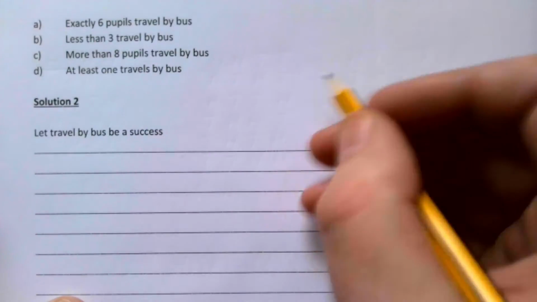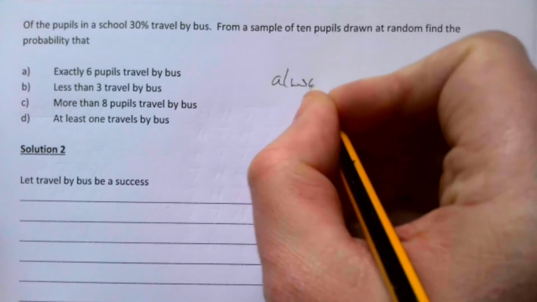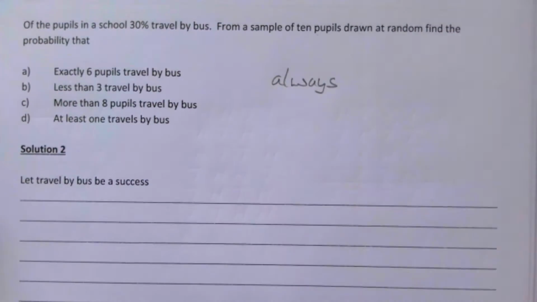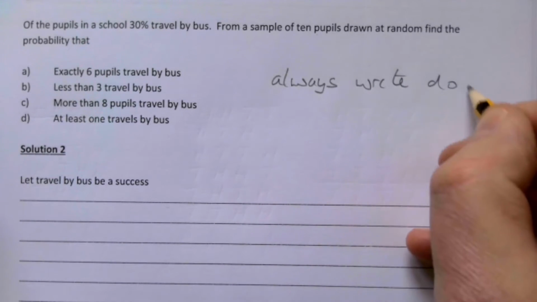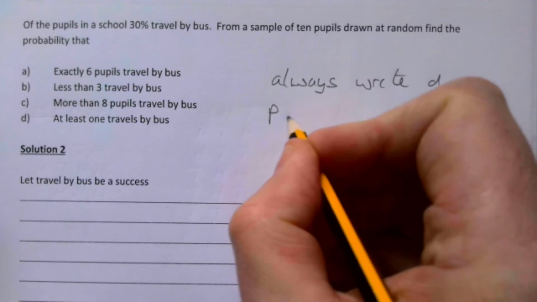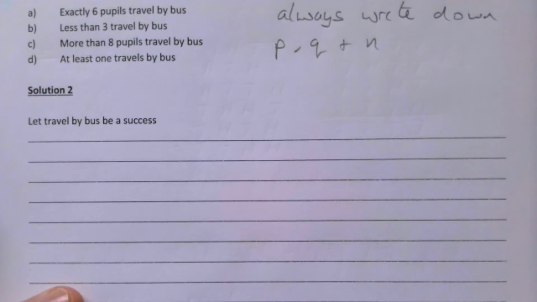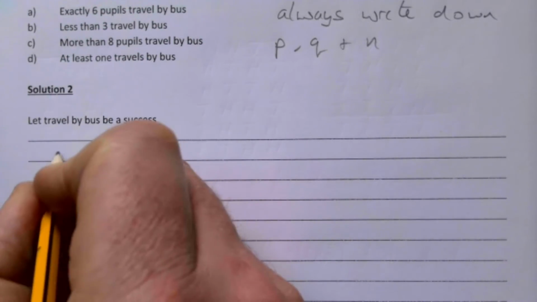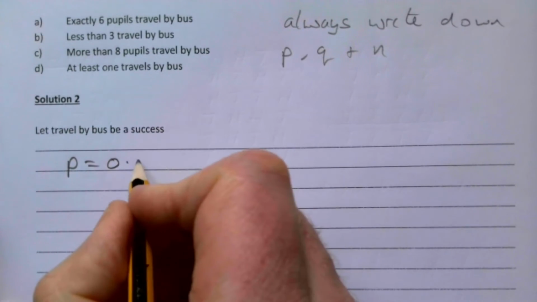So before you do any of these questions, I would maybe write this up here. Always write down P, Q and N. So P, 30% travel by bus, so we'll go with decimals this time.